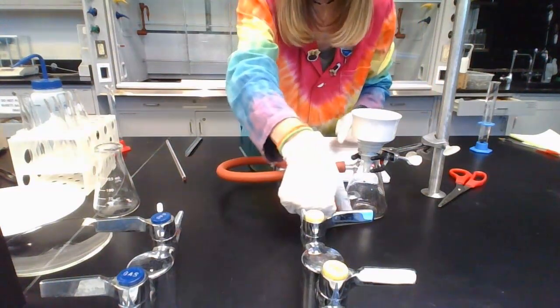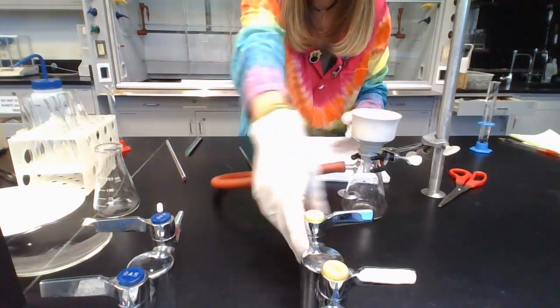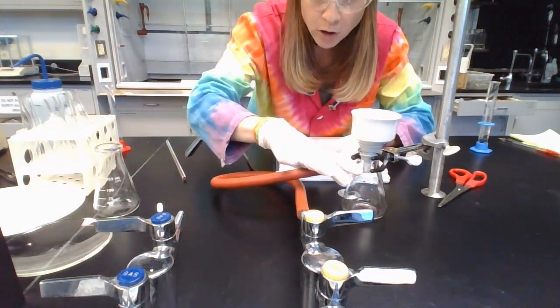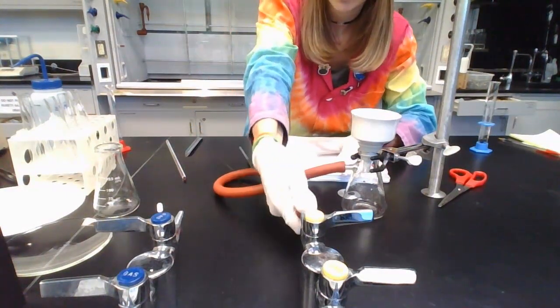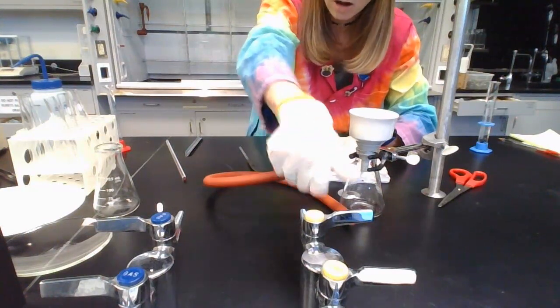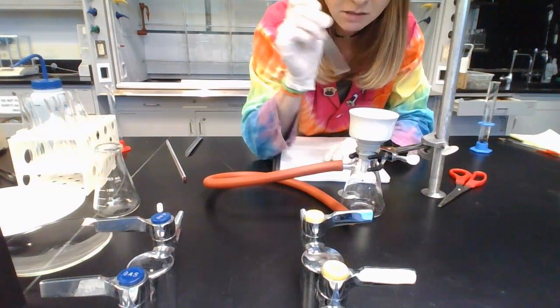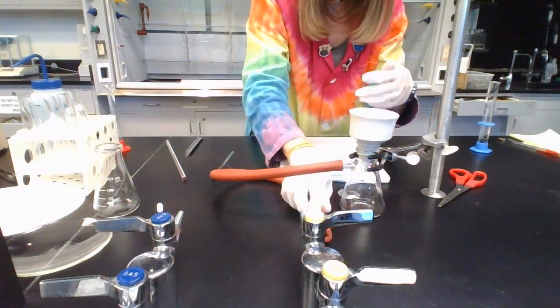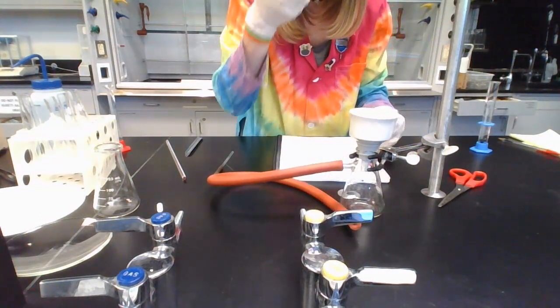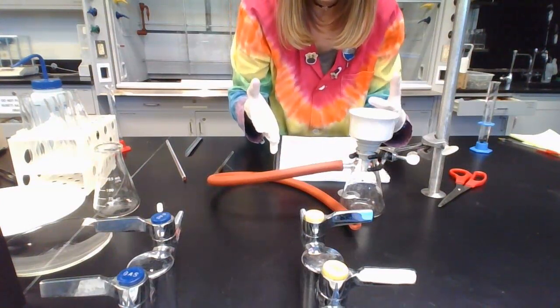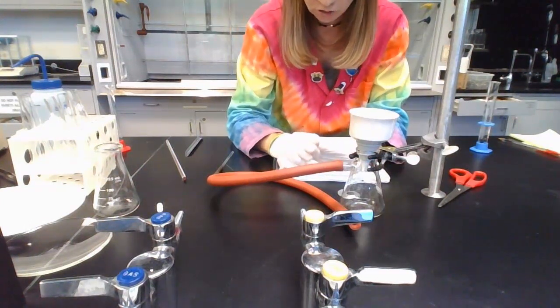And then it says to reconnect everything. Turn on the vacuum again, let the ice cold water go down, and then we're going to do it one more time. We'll shut off the vacuum by taking off the hose, turning off the valve, adding a little bit more water, mixing, put it back on, and then filter it. Okay. So at that point, you're going to leave the vacuum filter on for 5 minutes.